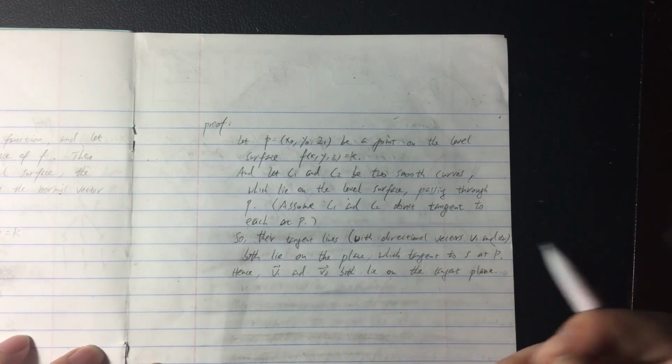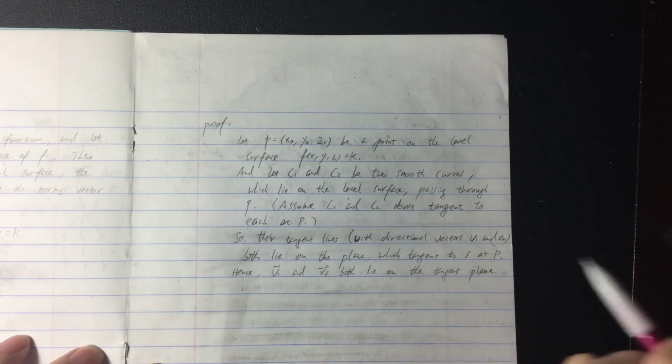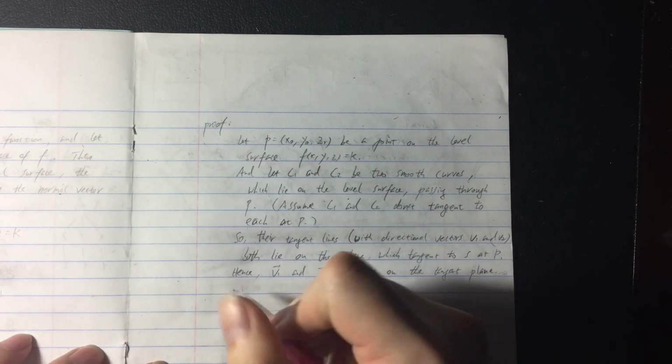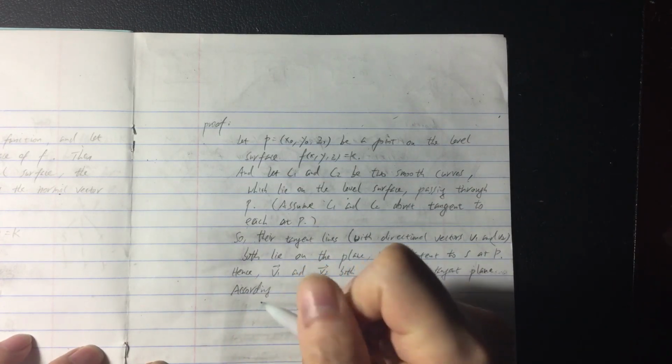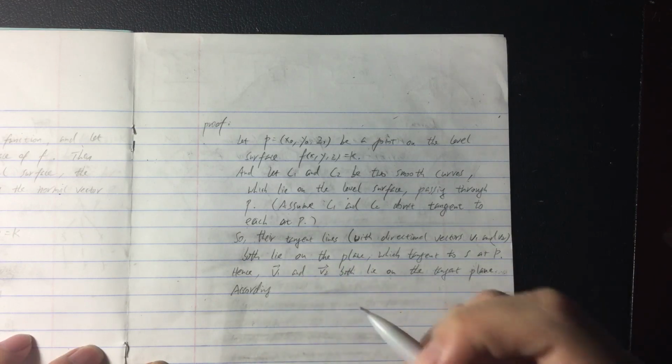According to the previous theorem, the gradient vector at point P is perpendicular to both tangent lines.